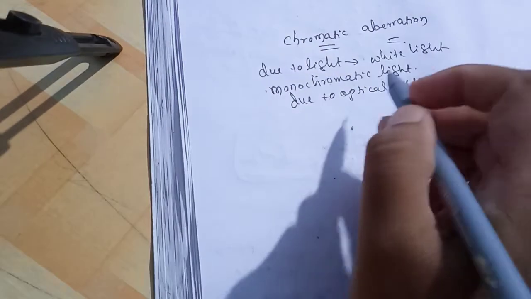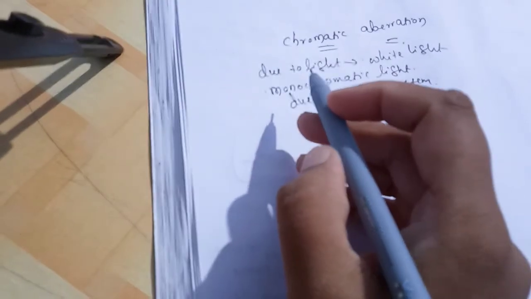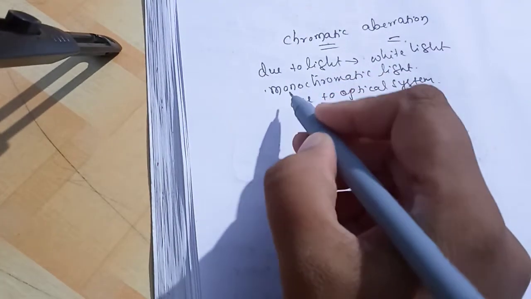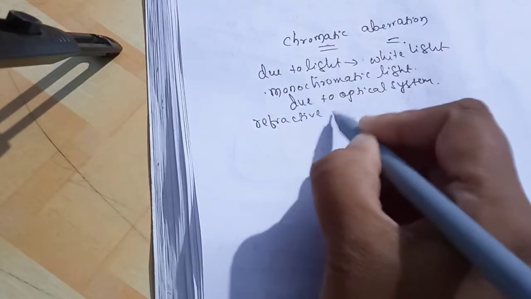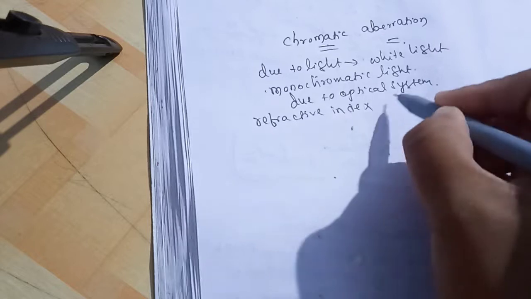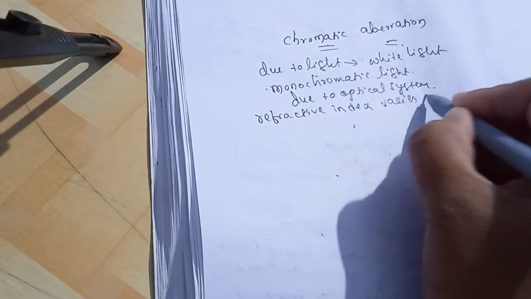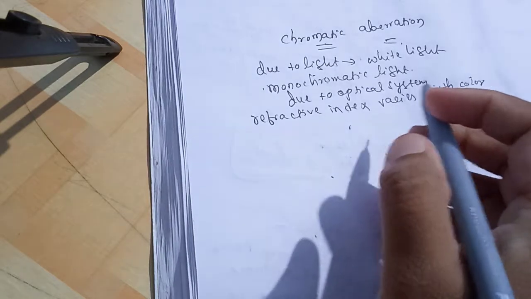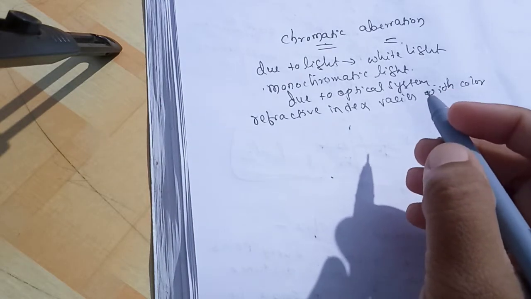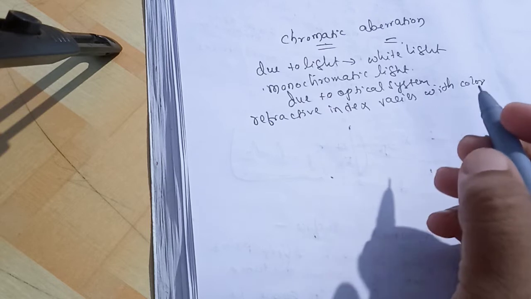So now today's topic is related to chromatic aberration. Actually, the chromatic aberration is formed due to the fact that refractive index varies with color.